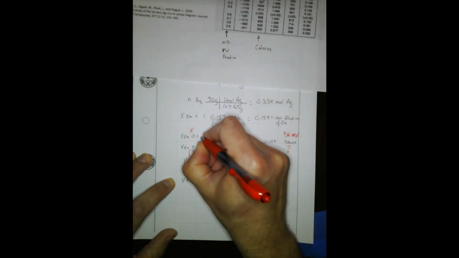We're solving for y, the heat of mixing when our mole fraction is 0.159. Y1 is 455, Y2 is 748. So this is Y1, Y2, X1, X2, and then this is just X.